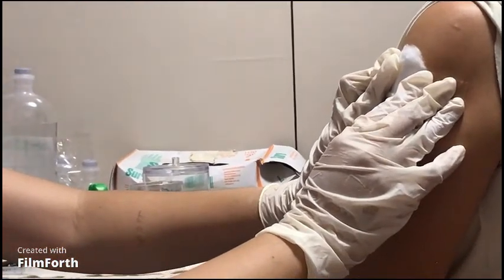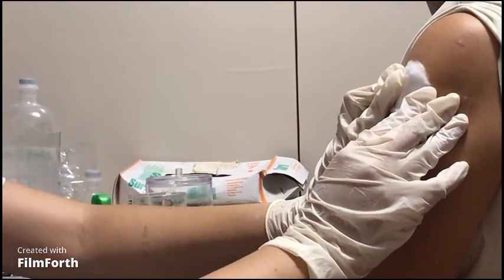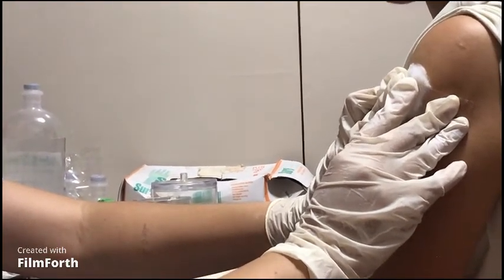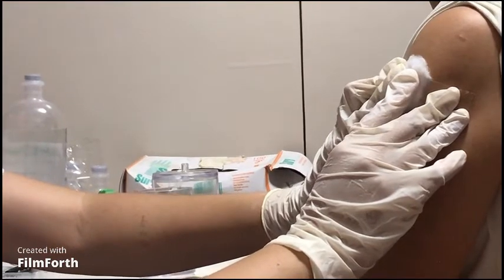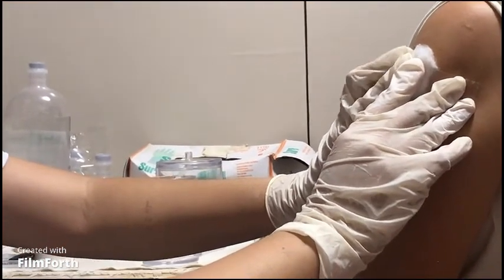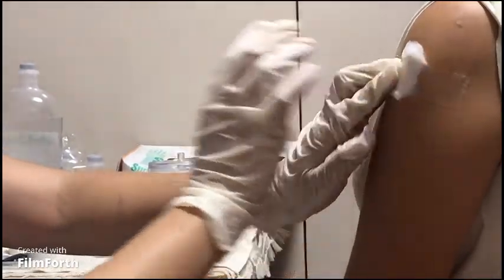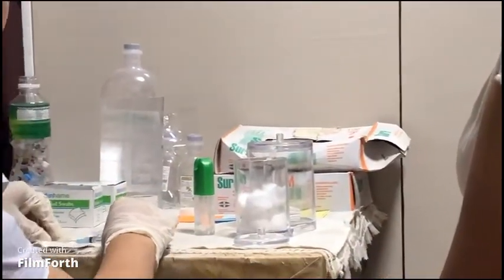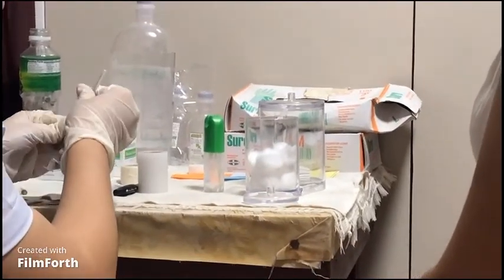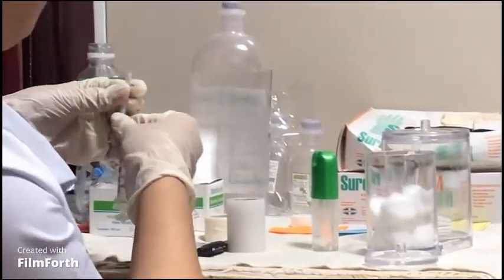Withdraw the needle, moving smoothly at the same angle of insertion. Apply gentle pressure at the site with a dry sponge. Do not massage the site. If bleeding occurs, apply pressure with a dry, sterile gauze until it stops. Discard the uncapped needle and attached syringe into the proper receptacle.